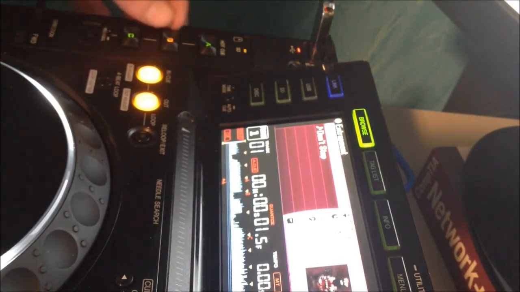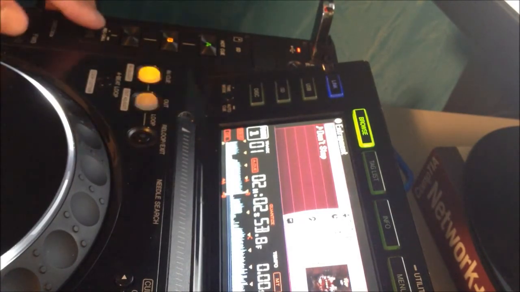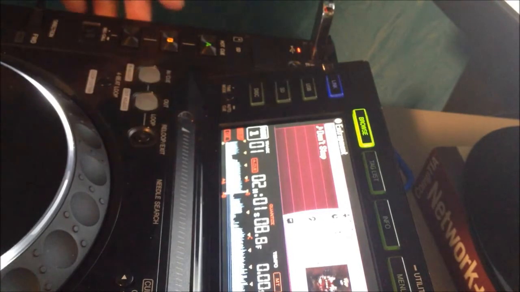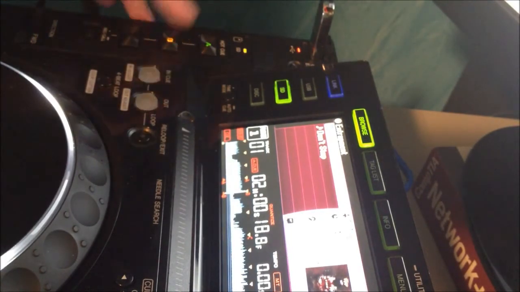Now the reason that this one is orange is because it's a loop, so you can set those up as hotkeys as well. And you just hit this twice more to get it out of flashing there.